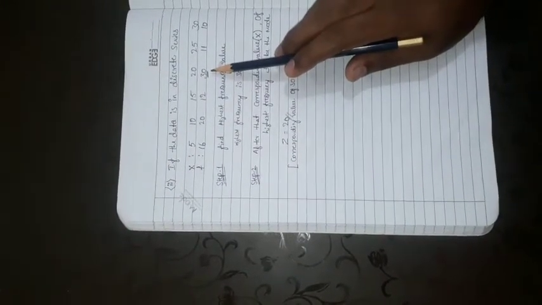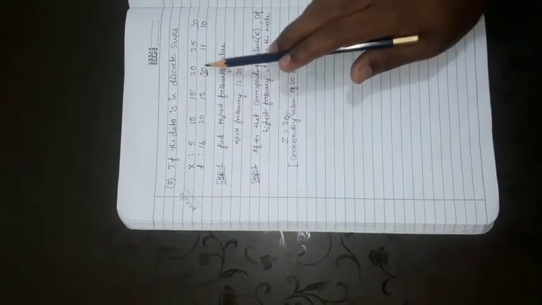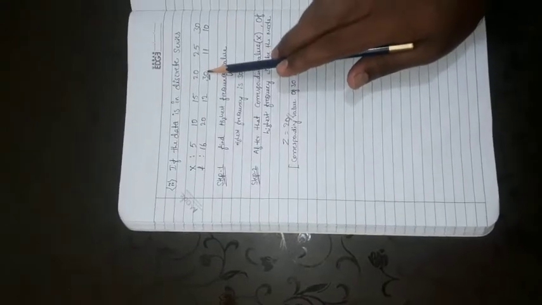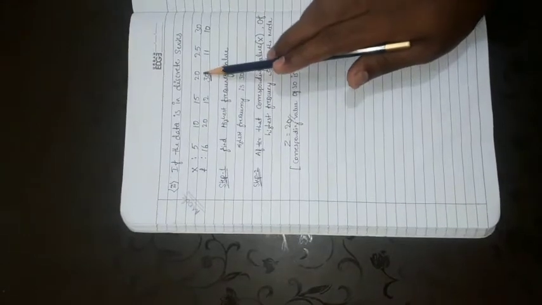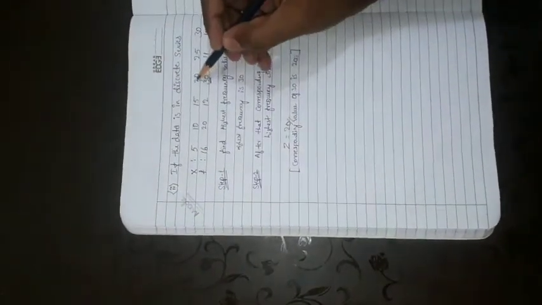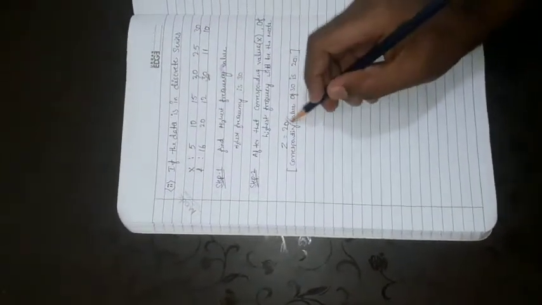See, this is the mode problem. If the data is in discrete series, then how do we calculate the mode? First we have to find the highest frequency value, and the corresponding value of the highest frequency will be the mode value. See, the corresponding value of the highest frequency is 20. So that 20 is the mode.